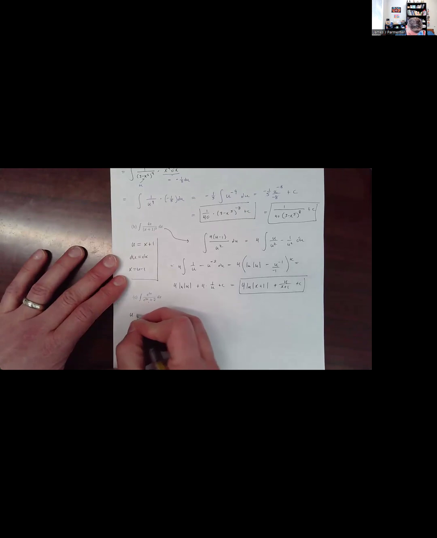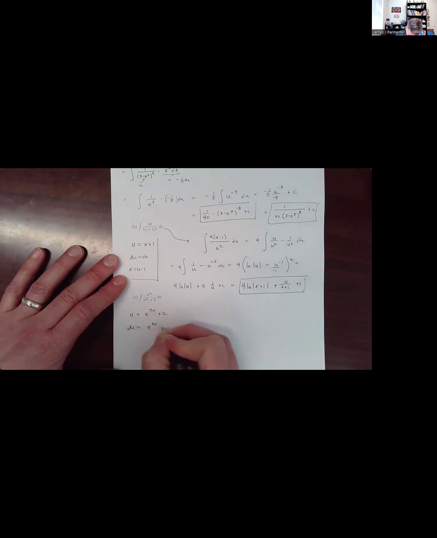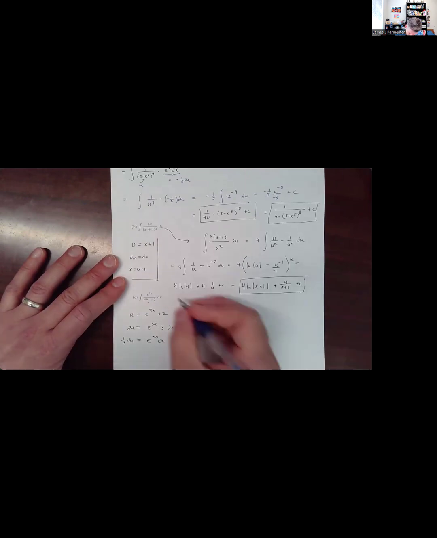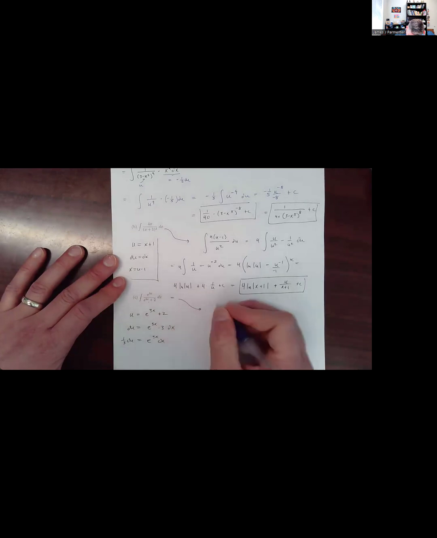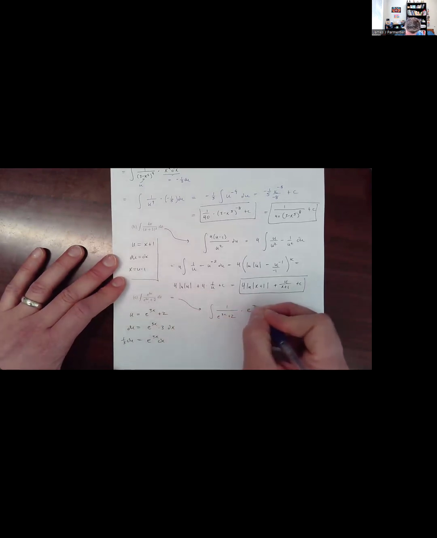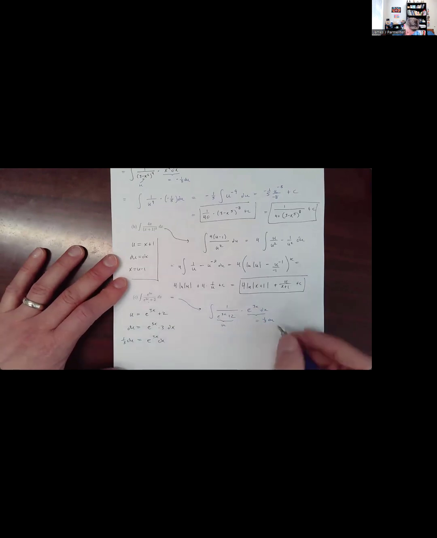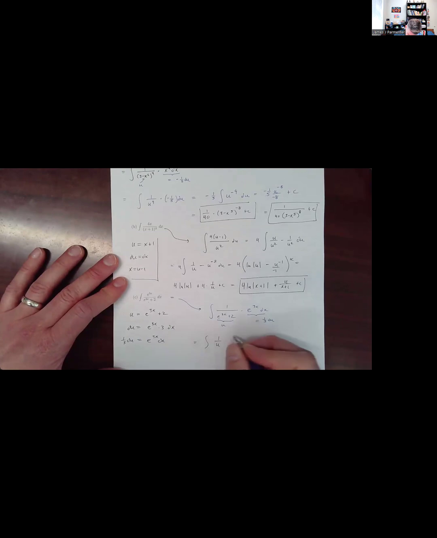All right, next problem here. I see a u sub, u equal to e to the 3x plus 2. du is going to be e to the 3x times 3 times dx. 1/3 du equals e to the 3x dx. So I can rewrite this integral as 1 over e to the 3x plus 2 times e to the 3x dx. e to the 3x dx is equal to 1/3 du. That bottom part there is u. And then we get the integral of 1 over u times 1/3 du.